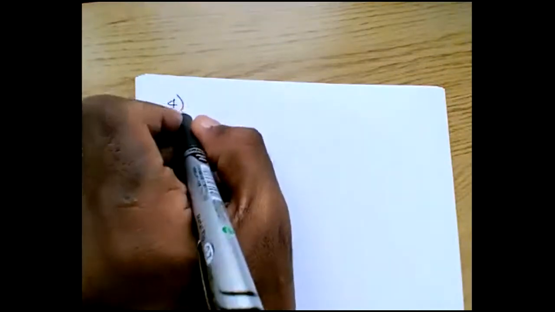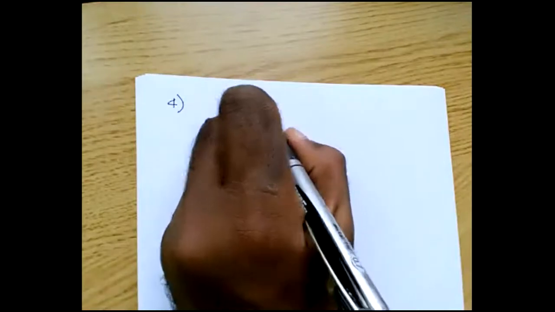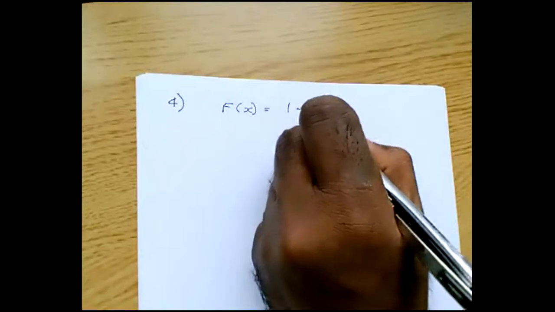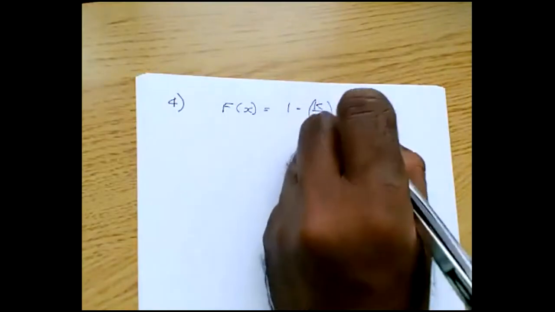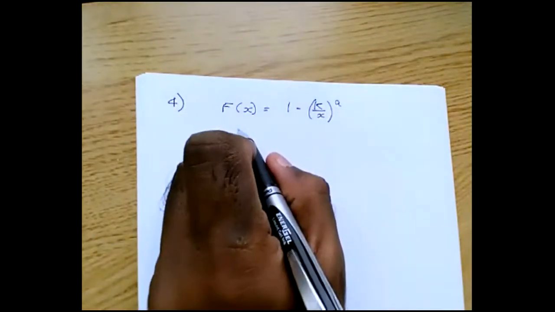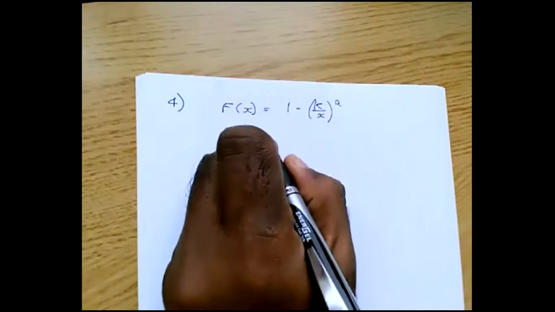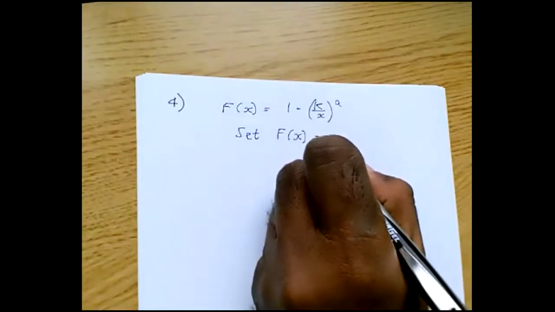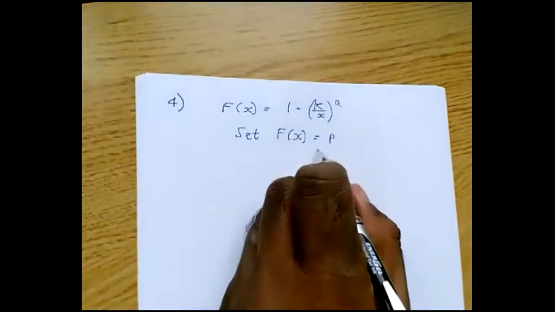So let me show you how to do question 4. The CDF is equal to 1 minus K over x to the power a, right? In order to find the VaR, you set the CDF equal to p and solve for x.